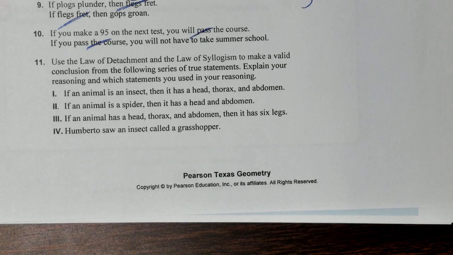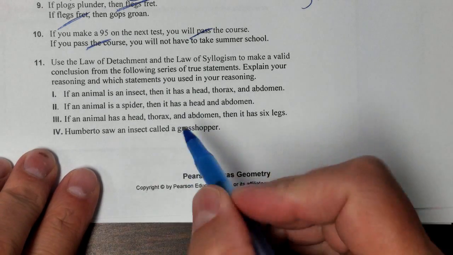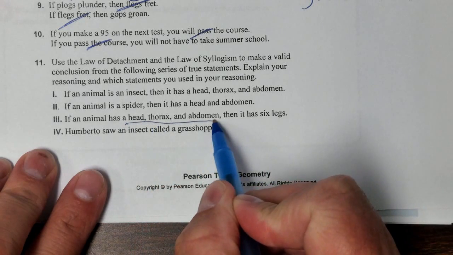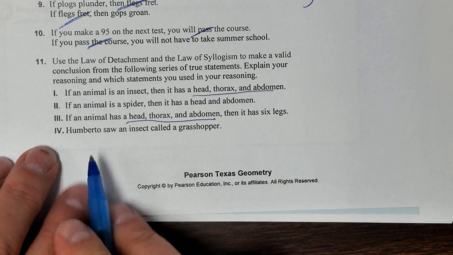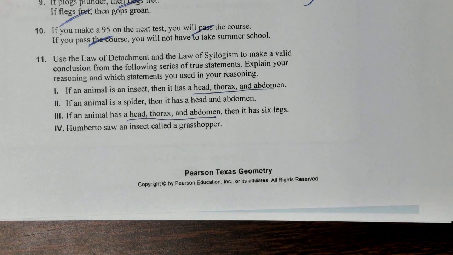Okay, so now another kind of interesting one, number 11. Use both laws to make a valid conclusion from the following series of true statements. Explain your reasoning and which statements you used in your reasoning. If an animal is an insect, then it has a head, thorax, and abdomen. If an animal is a spider, then it has a head and an abdomen. If an animal has a head, thorax, and abdomen, then it has 6 legs. So what I noticed about that is these 3 match these 3 here. And then your statement 4 is Humberto saw an insect called a grasshopper.